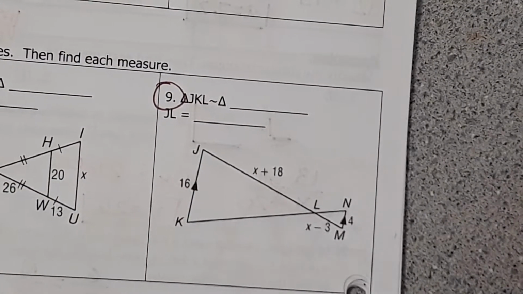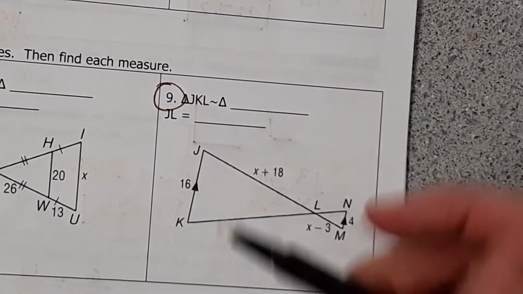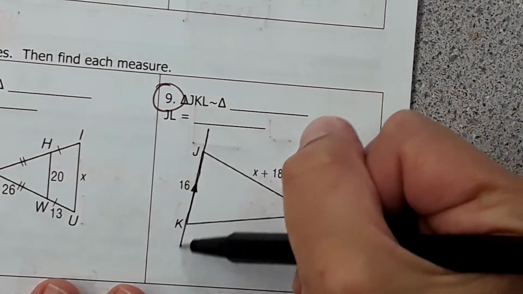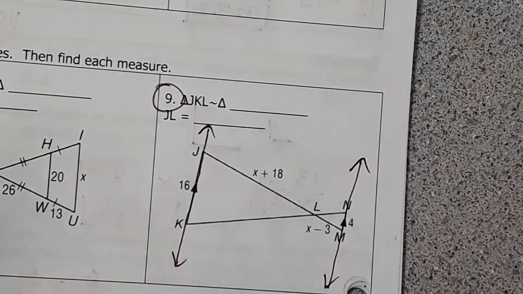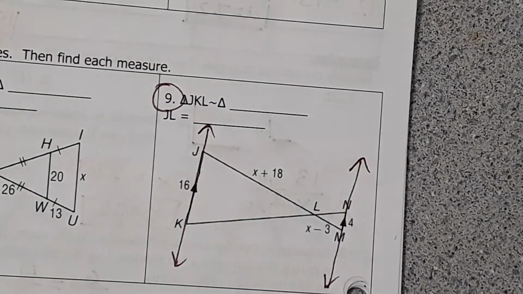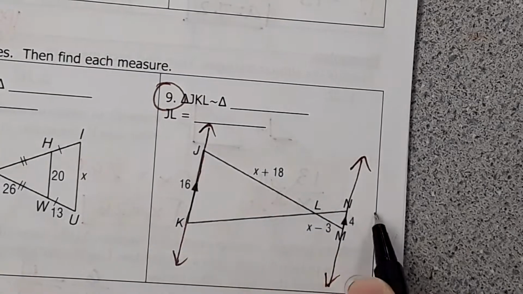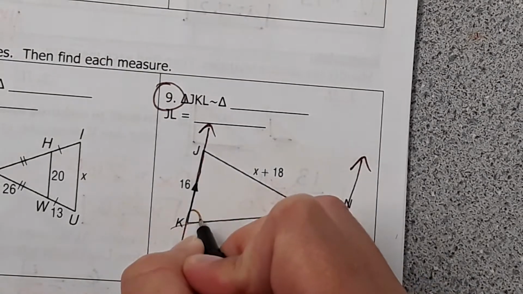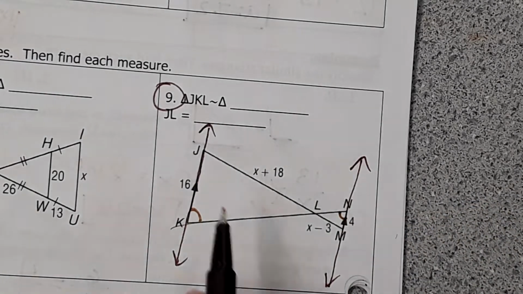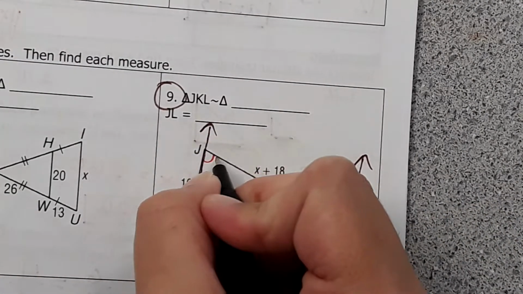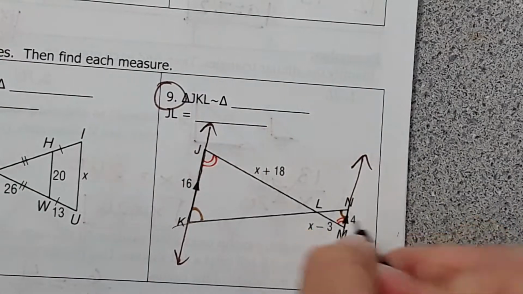Okay, so first thing before we even get into the triangles, something you have to notice is that this line is showing that it's parallel to this line. And what that means is now you have some congruent angles. This would be a transversal, and alternate interior angles are congruent. So this is congruent to this angle here. And then with this transversal, this angle is congruent to this one.